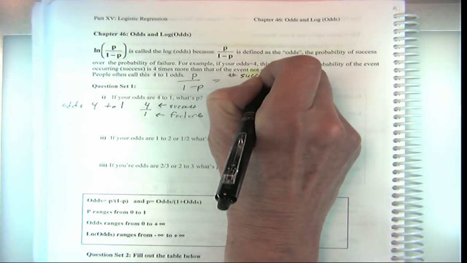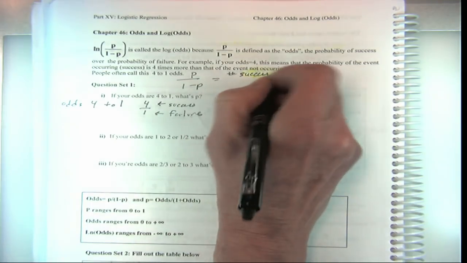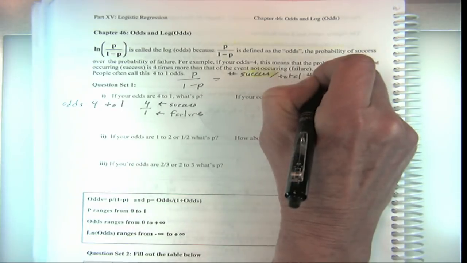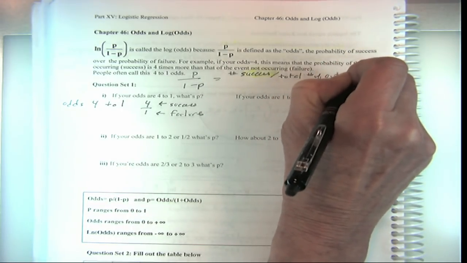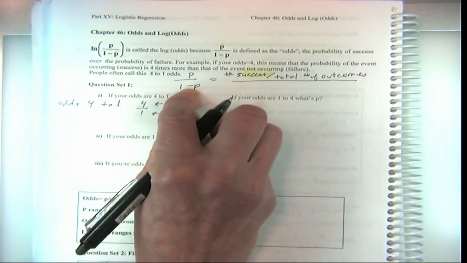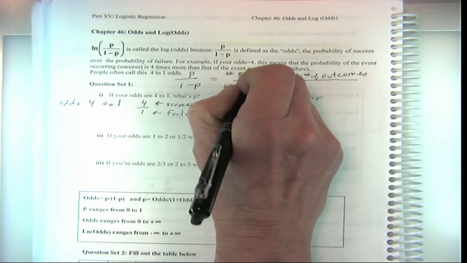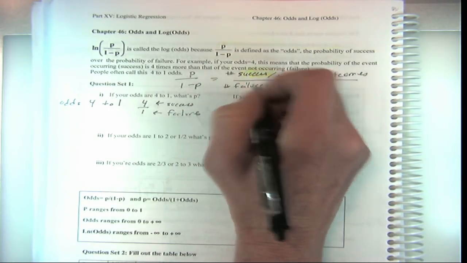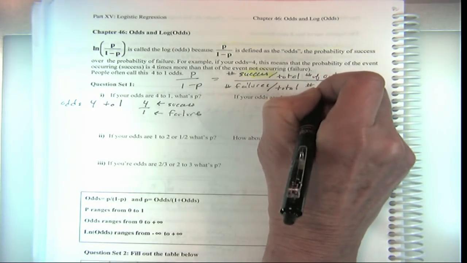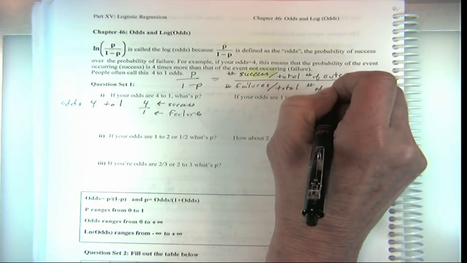So the probability of success is the number of successes divided by the total number of outcomes, right? And then 1 minus P is the number of failures, because you can only have success or failure, over the total number of outcomes.